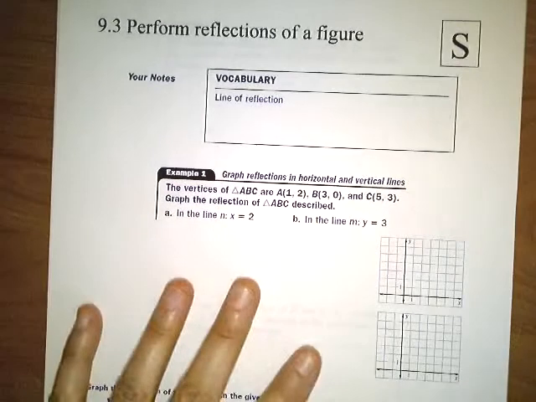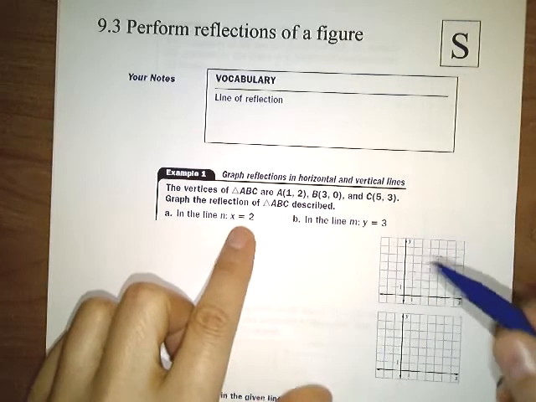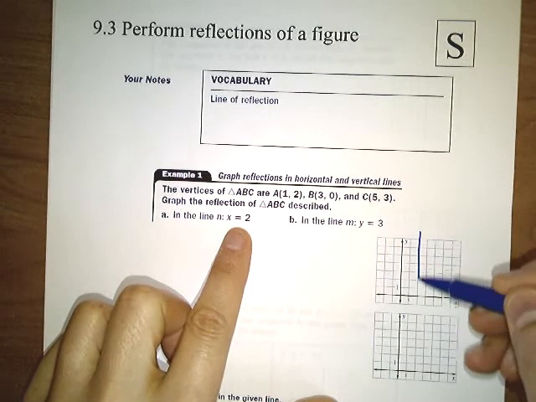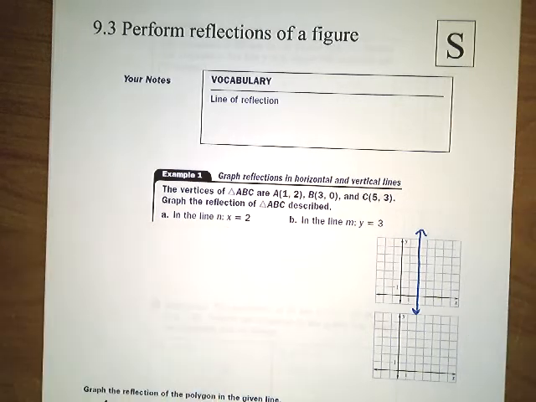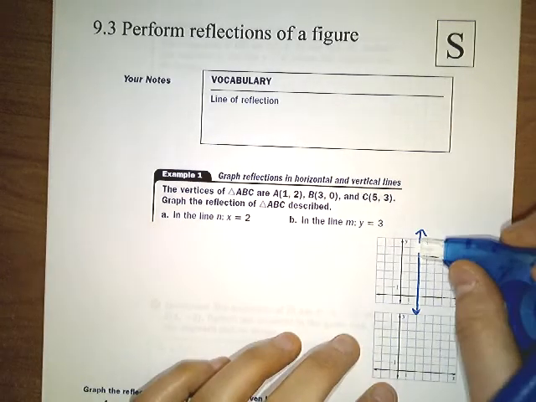Okay, so now this is the page we did yesterday. We did some reflections. We drew a line at x equals 2. That's our line of reflection. In fact, we kind of made it a dashed line, not a solid line.